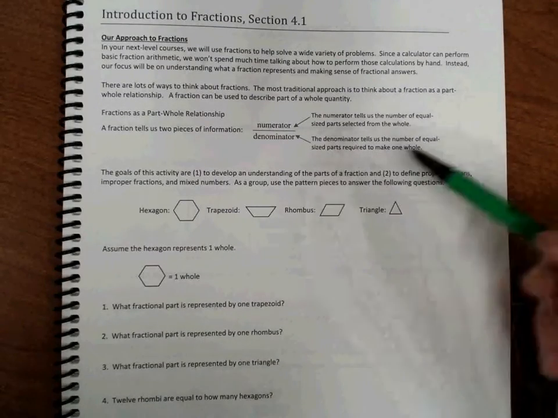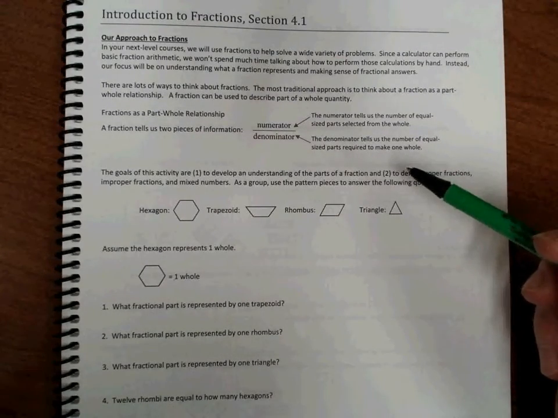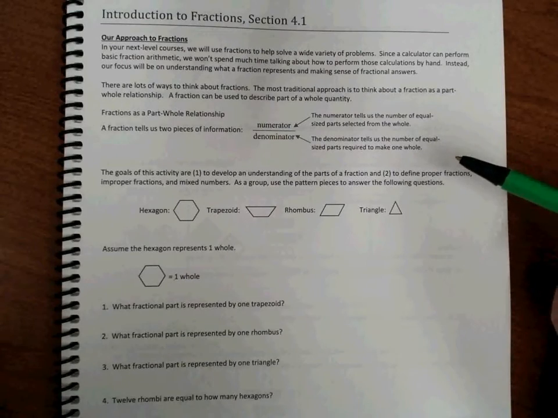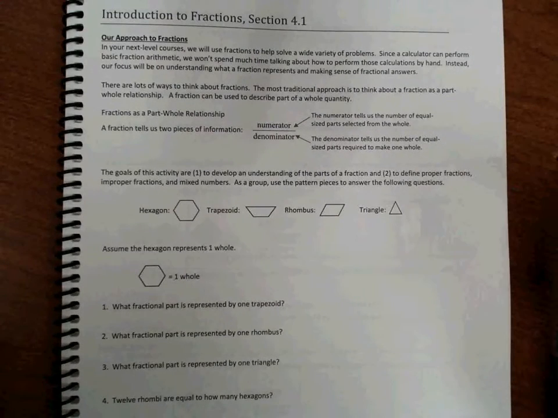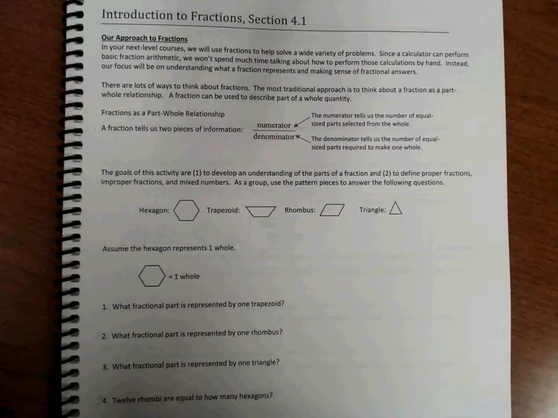So let's say I'm talking about eating pizza. There's 6 slices of pizza. 6 slices would make the whole. If I ate 1 slice, I'd be eating 1/6 of the pizza. Alright, moving on to shapes.